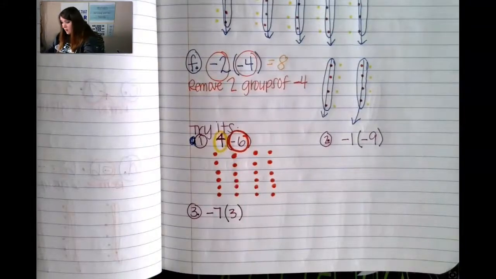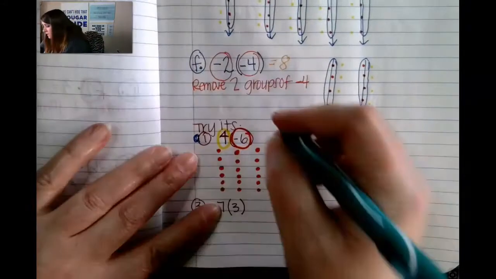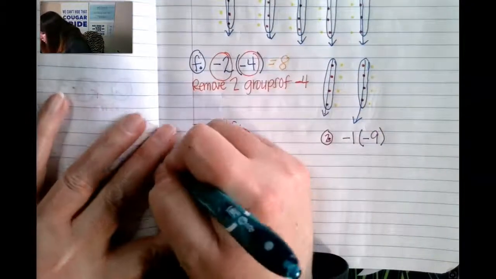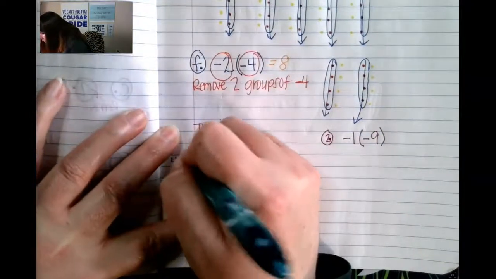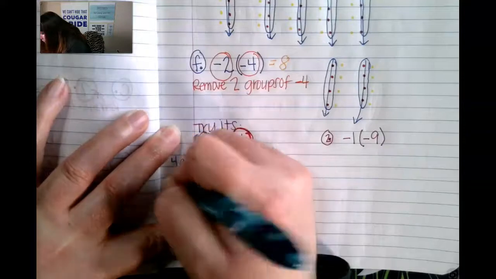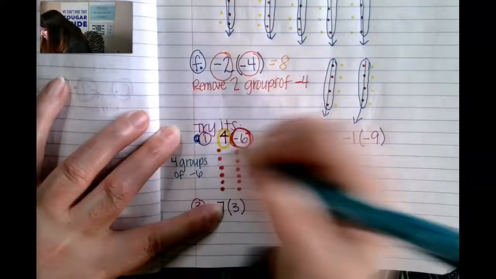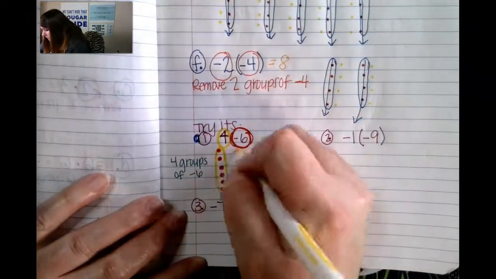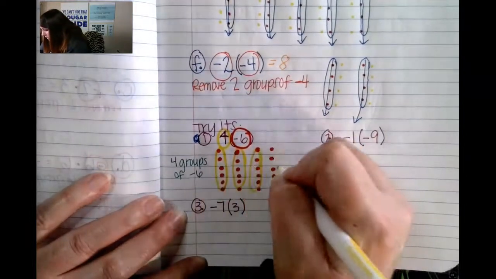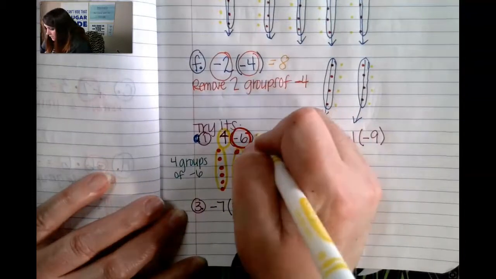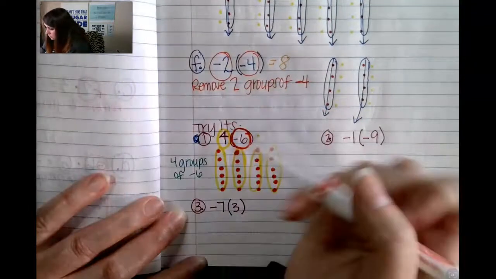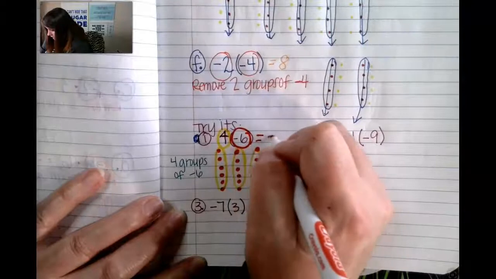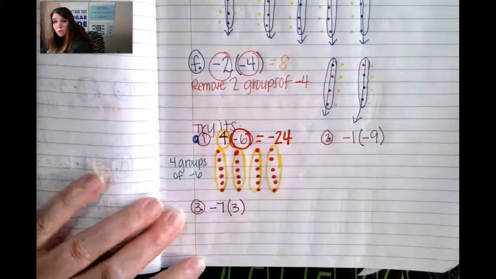We could even rewrite this out so we remember what this says. All right, so 4 groups of -6. 1, 2, 3, 4, and it gives us a total of -24.